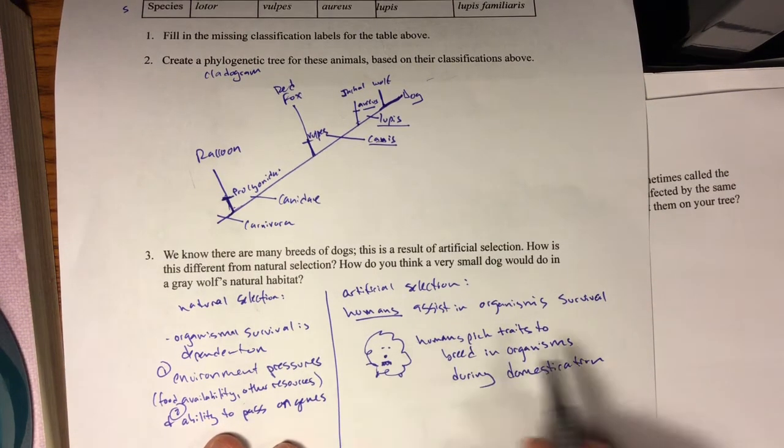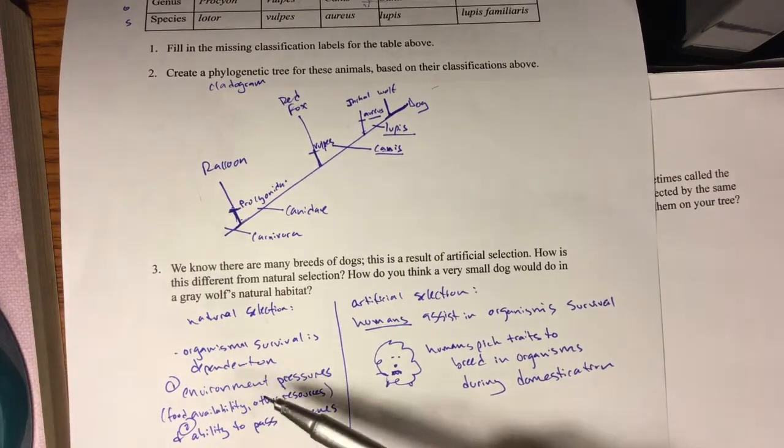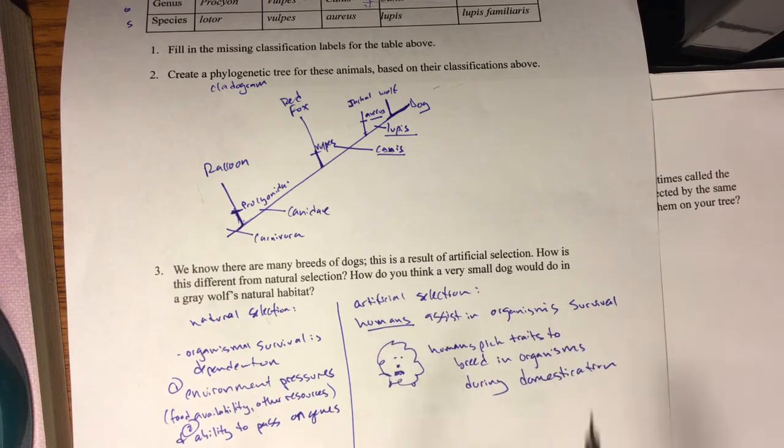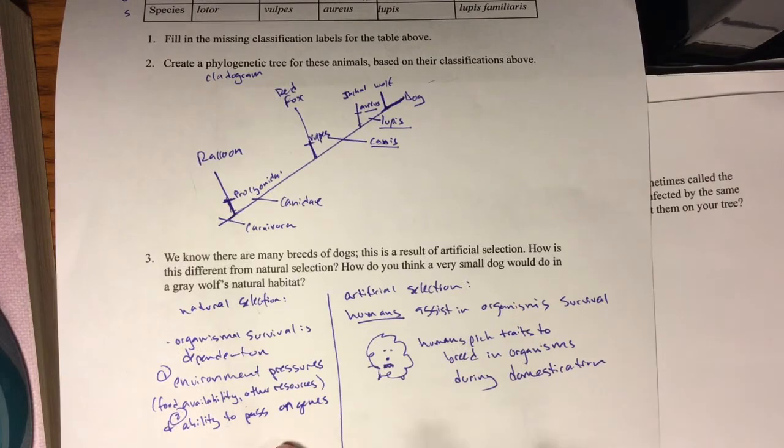So there's that. Okay, so natural selection, the organism's survival is dependent on environmental pressures and the ability to pass on genes, whereas in artificial selection, humans assist in the organism's survival and pick out traits to breed during domestication.